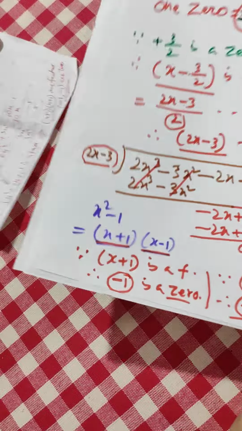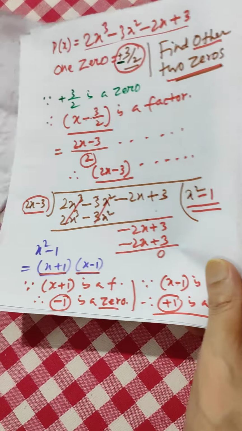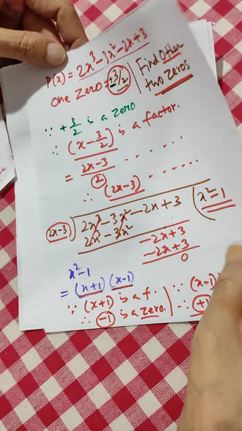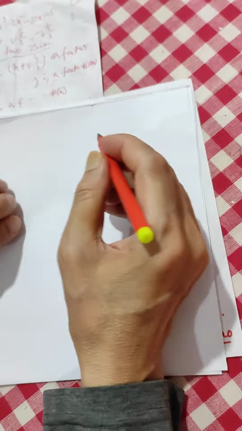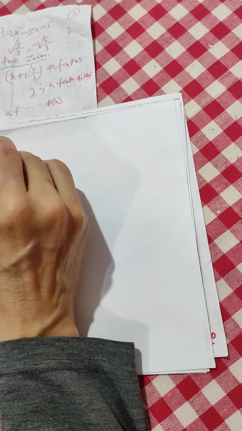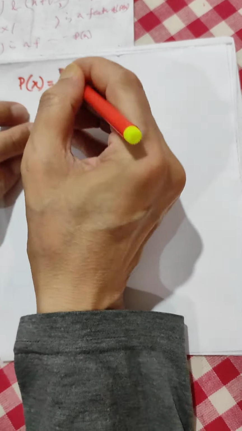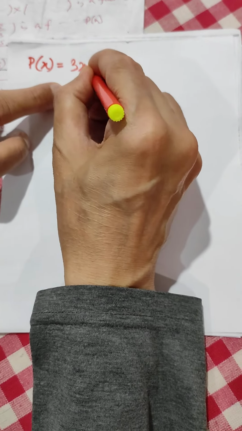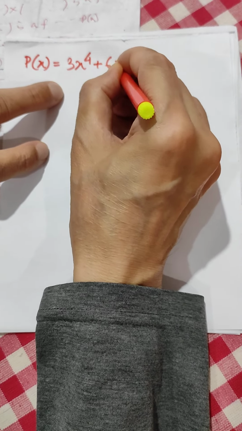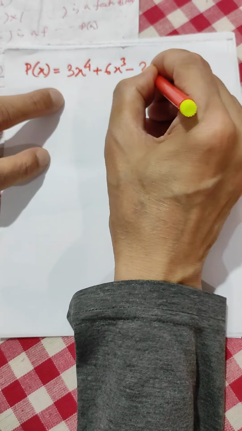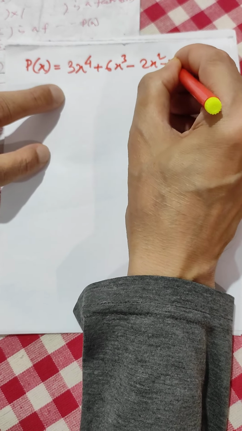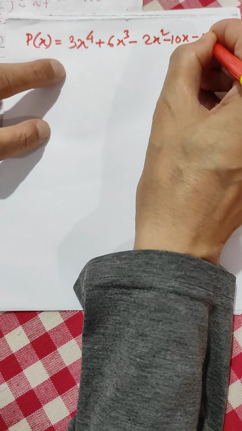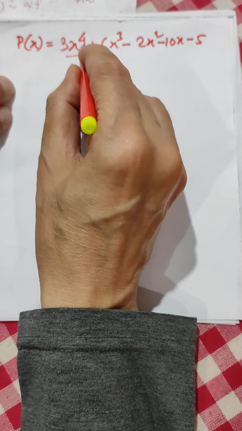Okay. So I showed you one quadratic polynomial, one cubic polynomial. Now let me show one biquadratic polynomial, that is, a polynomial of degree 4. So consider this polynomial p(x) equal to 3x^4 + 6x^3 - 2x^2 - 10x - 5. So this is a biquadratic polynomial of degree 4.